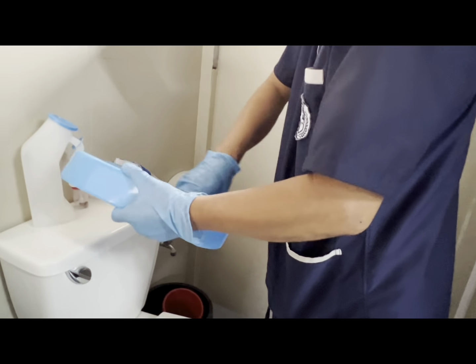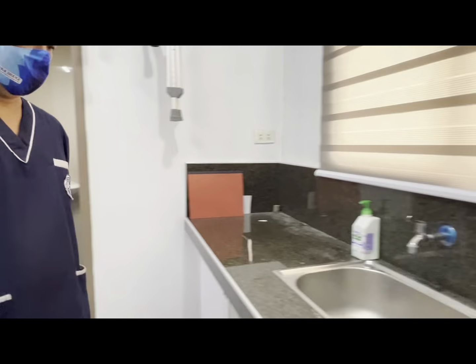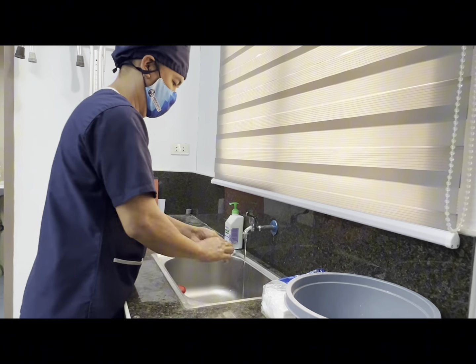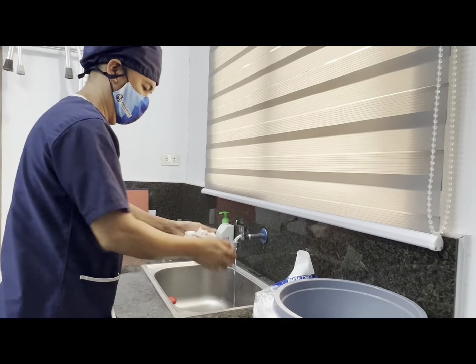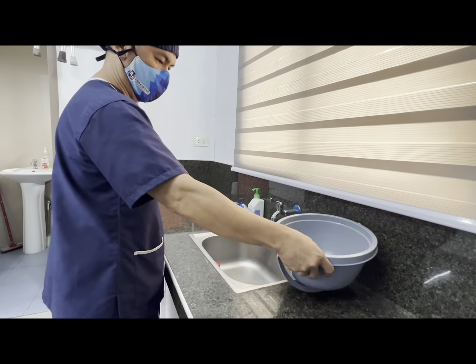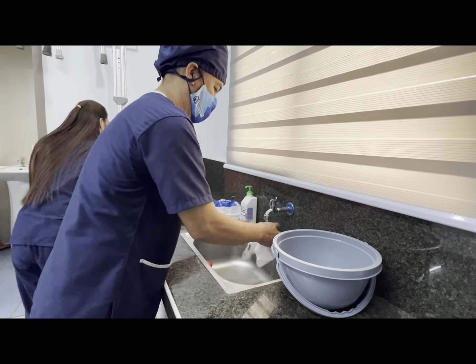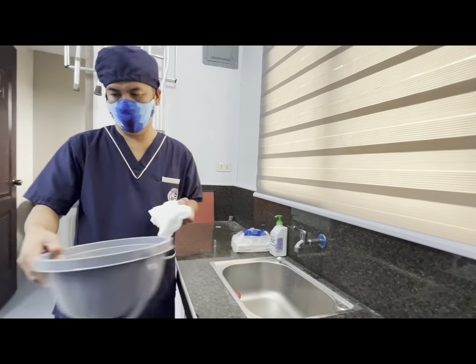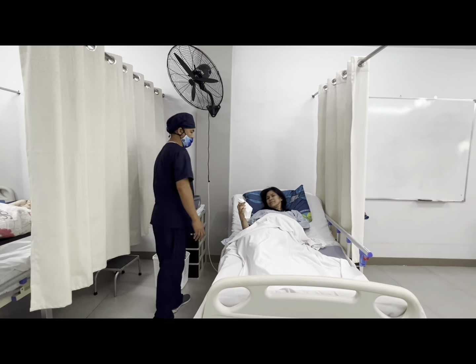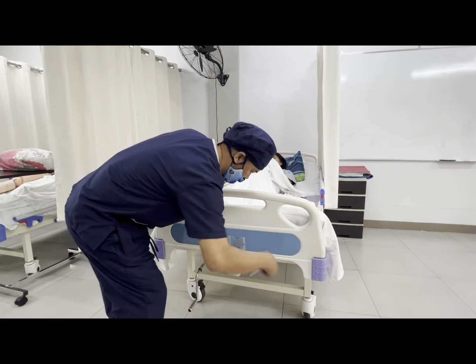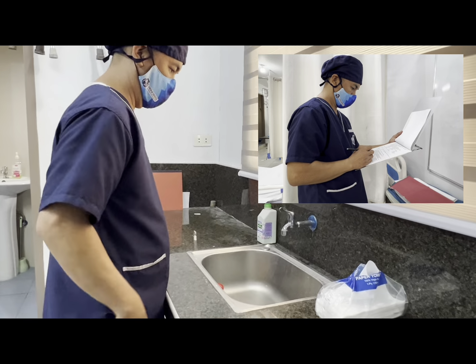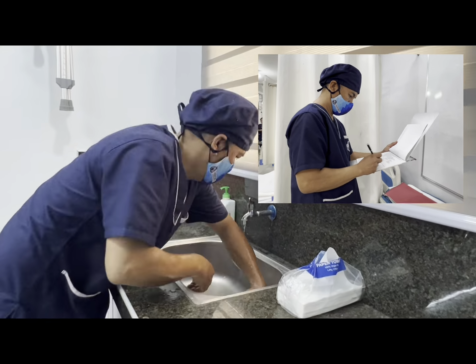Empty the contents into the toilet and flush. Thoroughly clean the bedpan with cold water, wash and rinse, then use a paper towel for drying. Remove and dispose of gloves. Give the patient a basin of warm water, then a washcloth and towel or moist towelette so that hygiene can be carried out. Place the bed back into low position for safety, then dispose of equipment. Do the hand washing again and record and report.